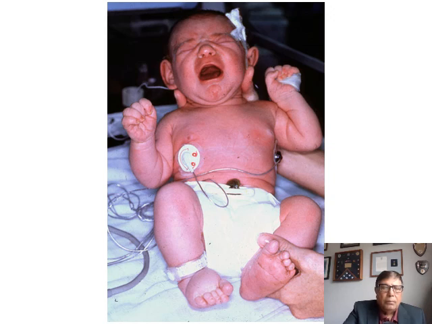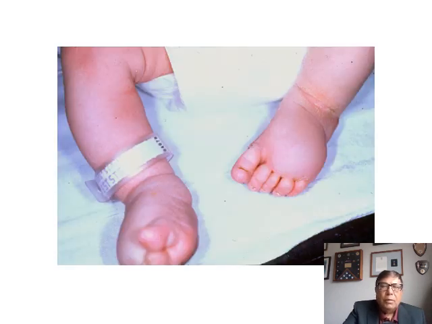which will show you the edema of the dorsum of the feet. But I believe the next picture will do even more justice. Edema of the dorsum of the feet on both sides is very nicely seen here.